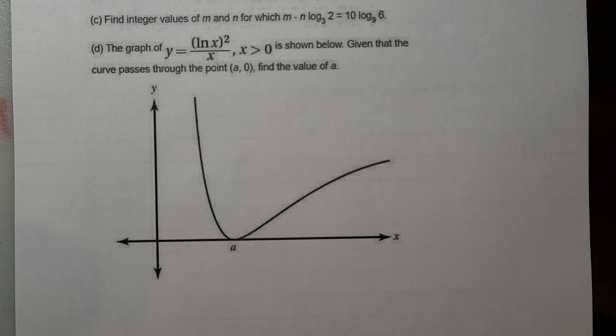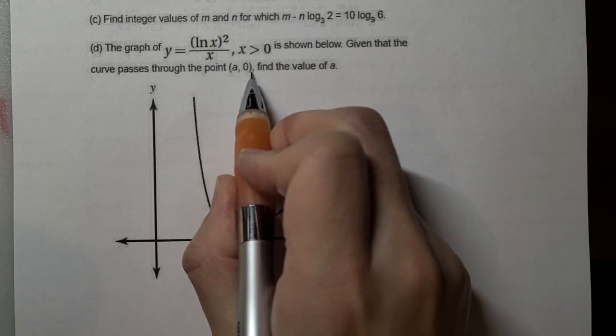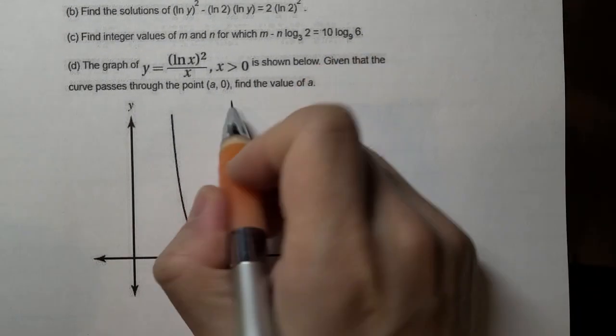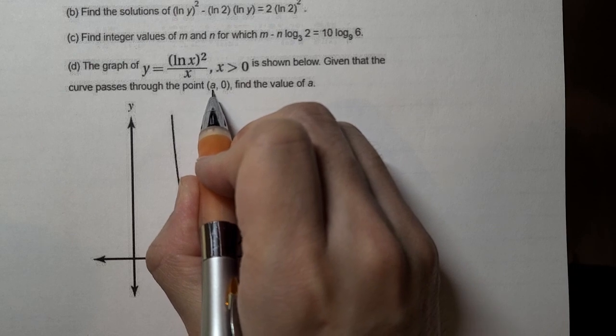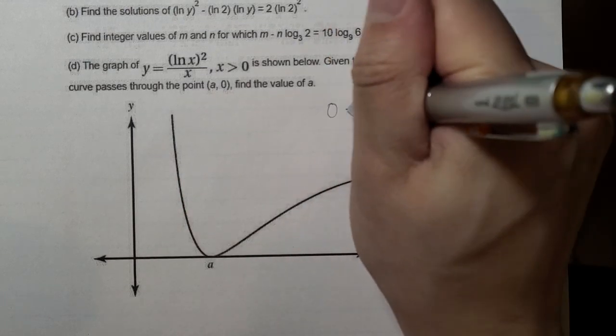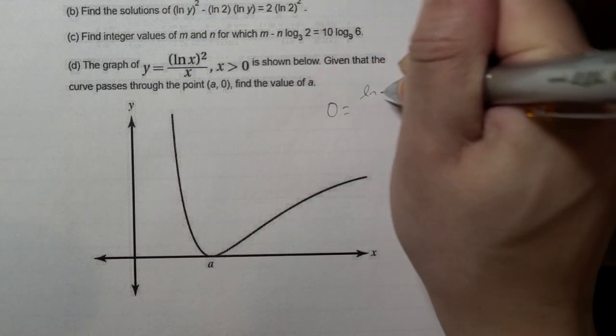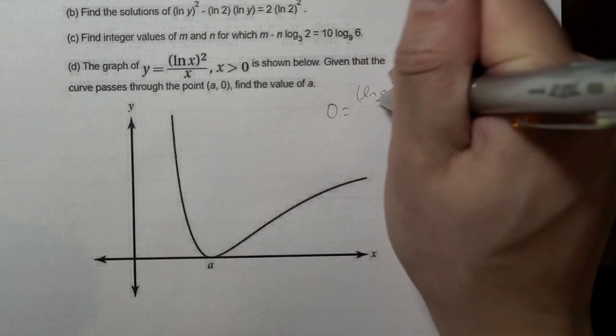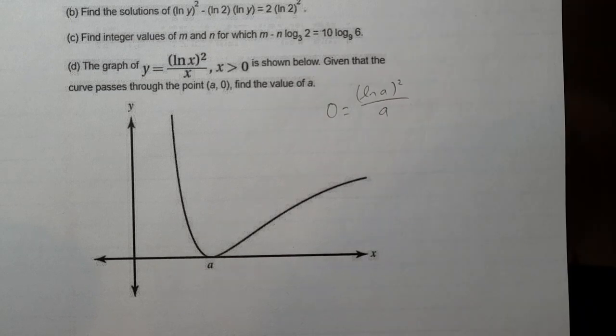Hopefully this is visible on camera. We're given a comma 0 is a point on this curve. So we can just plug in x as a, y as 0. So 0 is equal to ln of a squared over a.